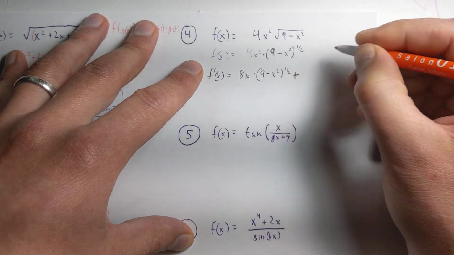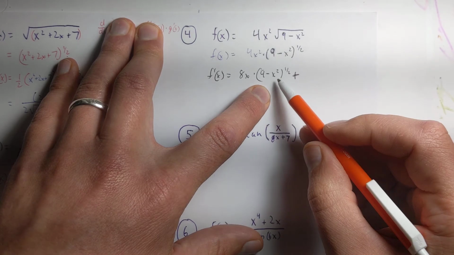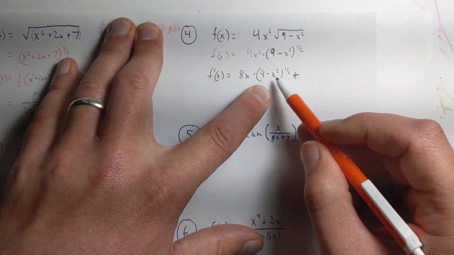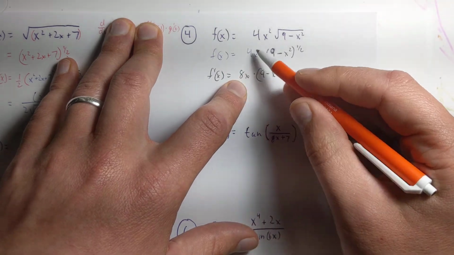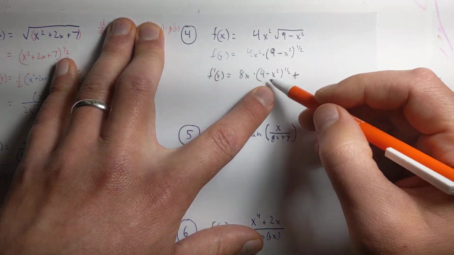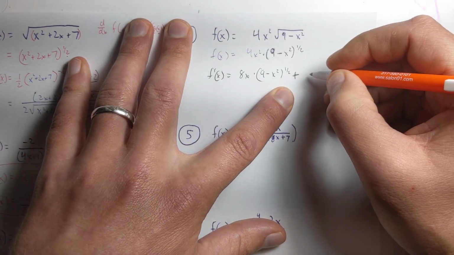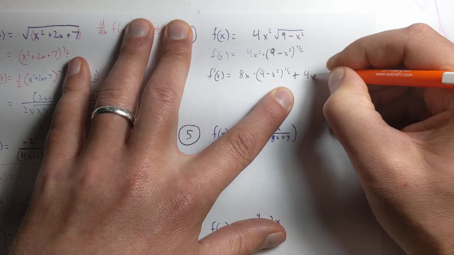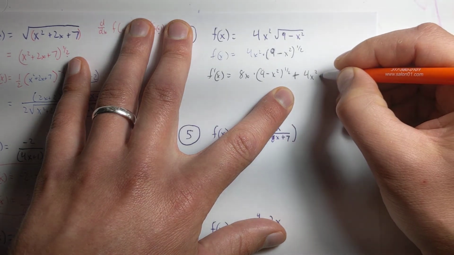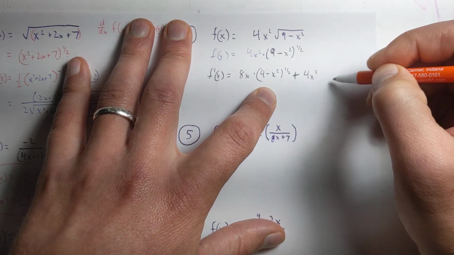plus, why didn't I take the derivative there? Why didn't I do the chain rule? Because I haven't derived this yet. I derived this, there was no chain rule necessary. I wasn't deriving this, so I don't have to do anything yet. Now we're going to add, well, let's see here. 4x squared, the derivative of this function now.